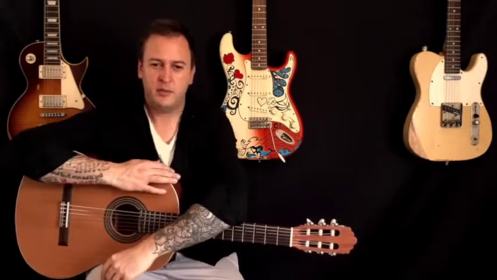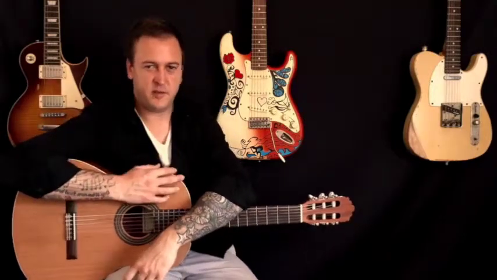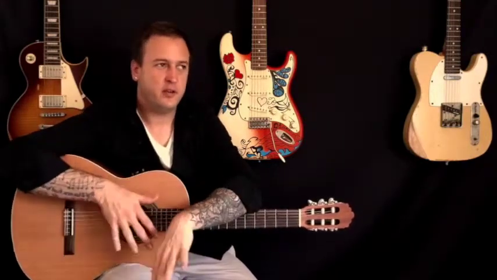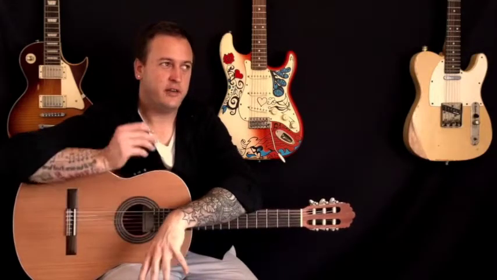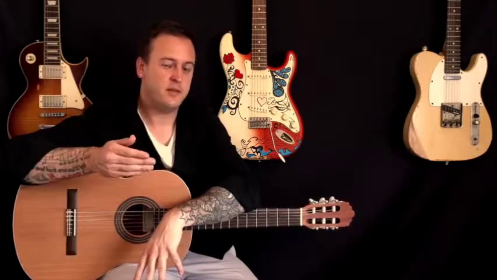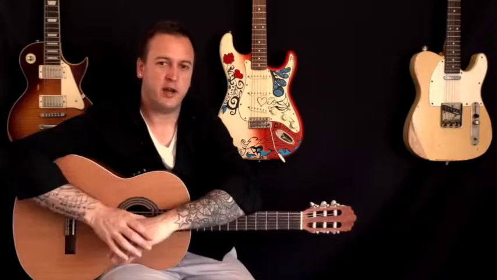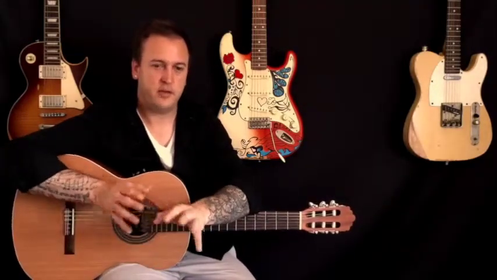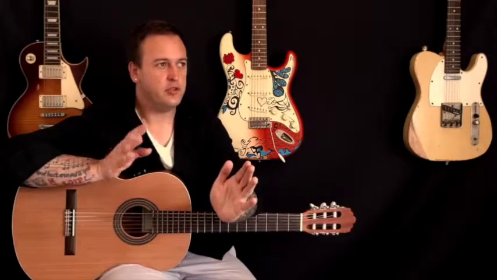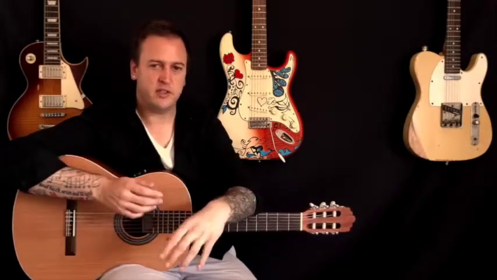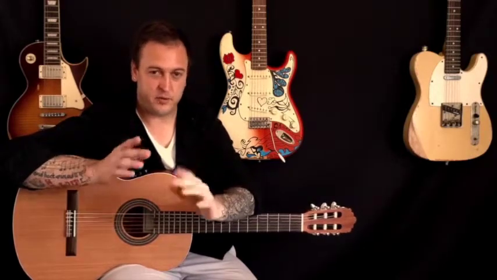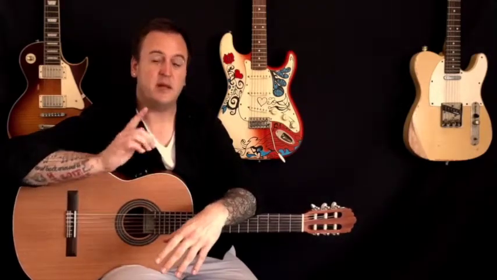Rests. In music, even your silences must be counted. You can play something, then you can pause your guitar, and you can count out something, and then you carry on with your counting. Your counting starts and it doesn't stop. So if you're not playing something during a piece of music or a song, that silence must be counted.